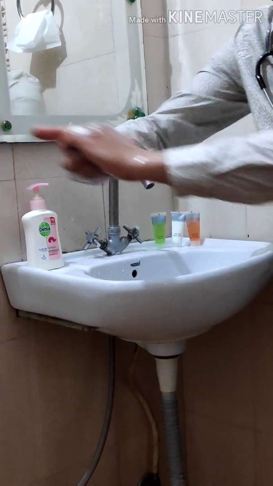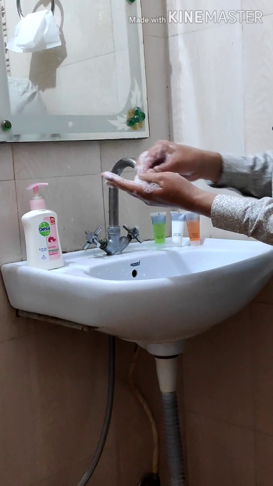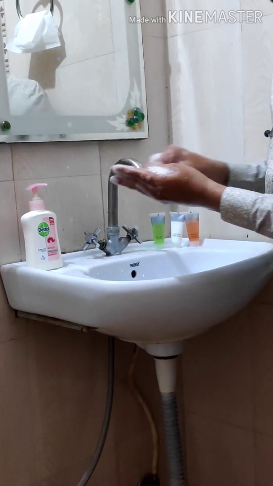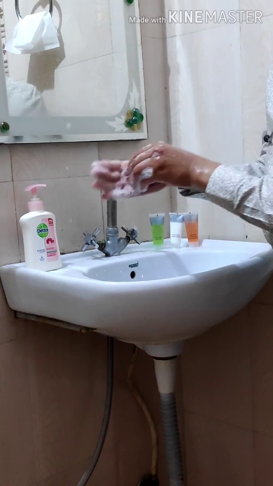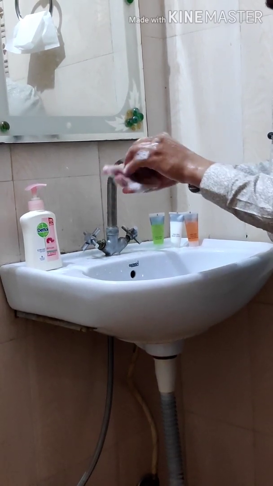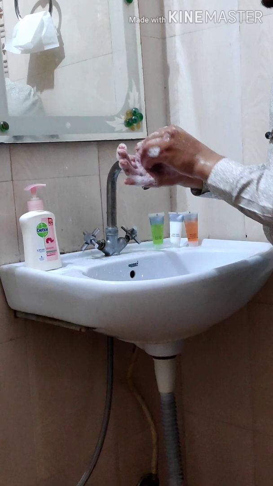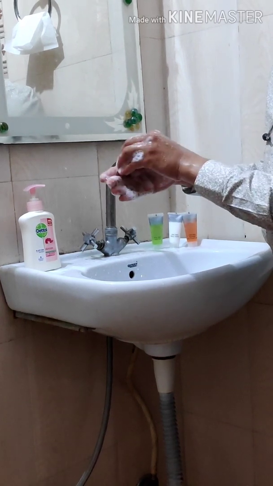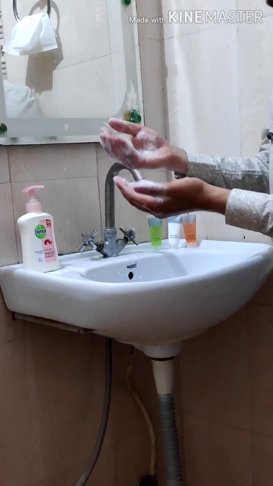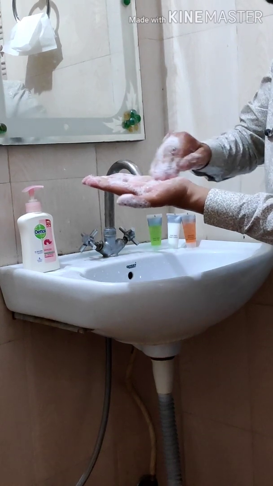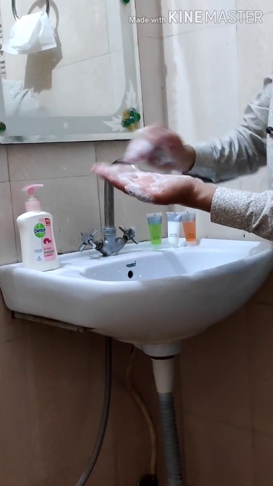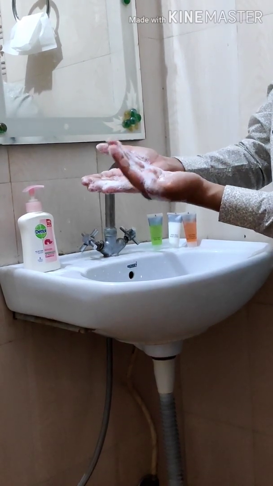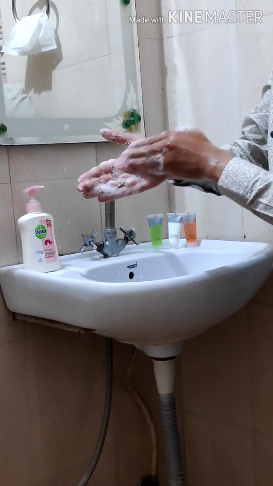Now move to step number 6. Step number 6 is rotation of your right thumb, and then the other hand. Now we move to step number 7, and step number 7 is clenching of these fingers, and you move it like this. Now similarly, clenching of the other hand's fingers and move it like this.